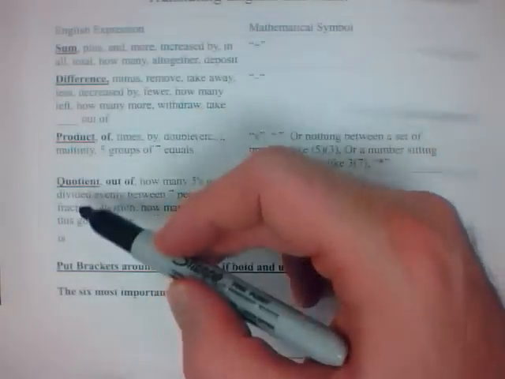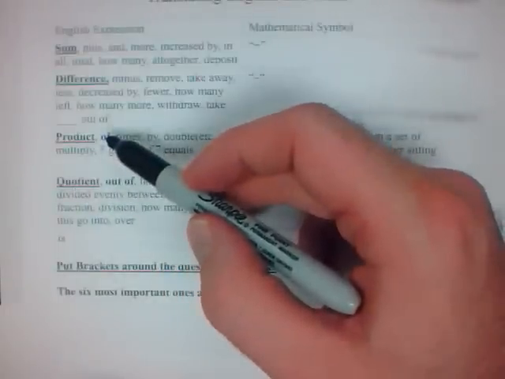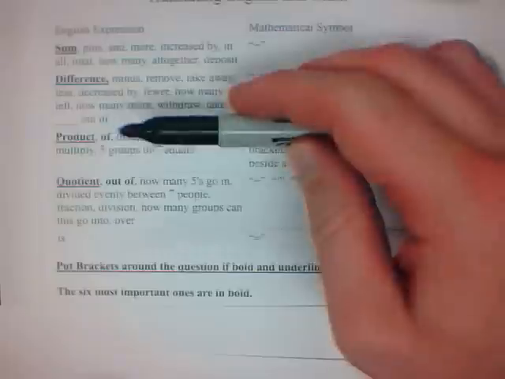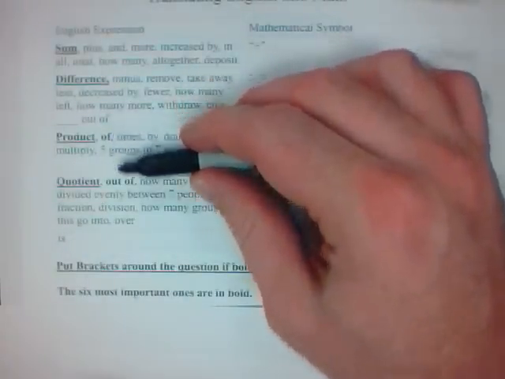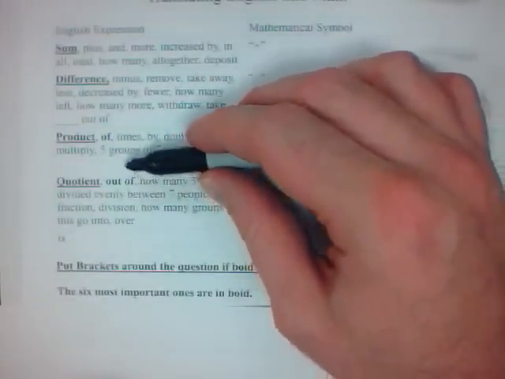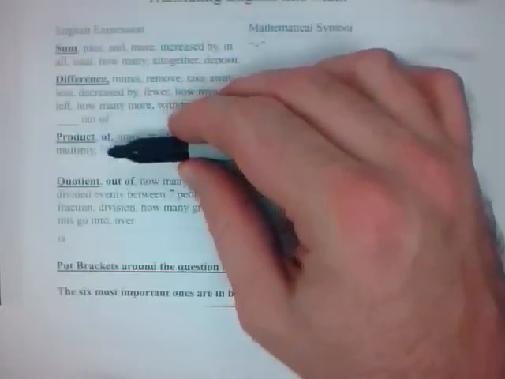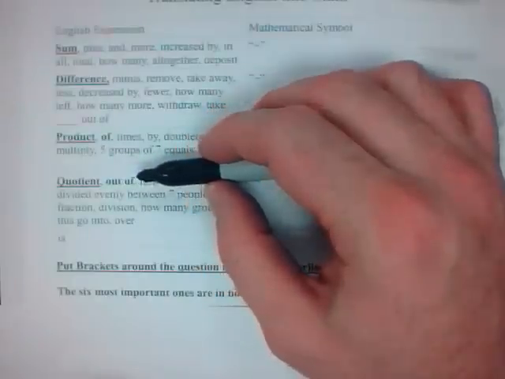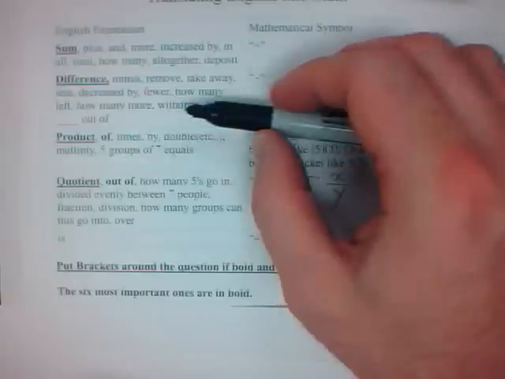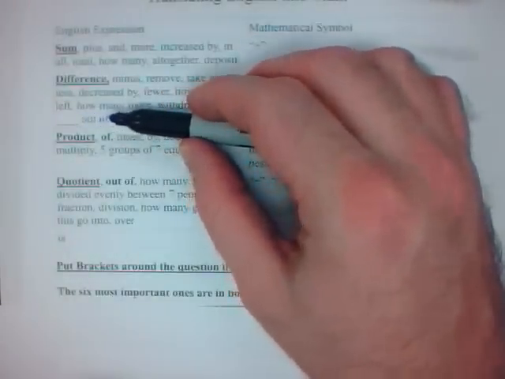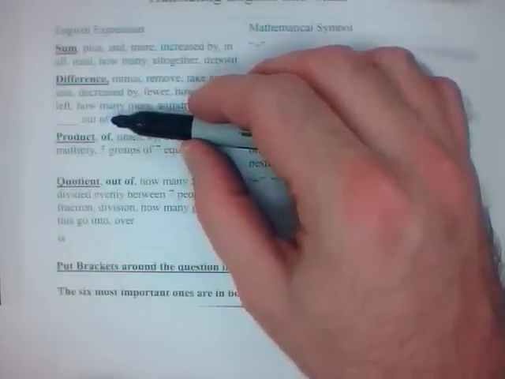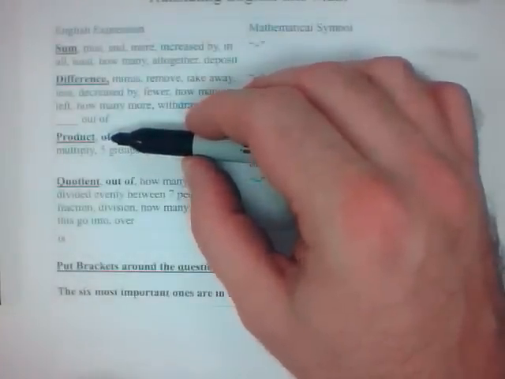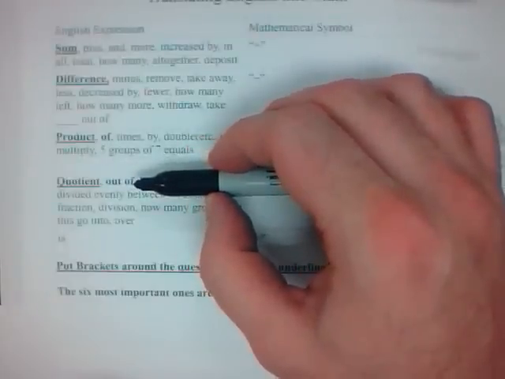Now, the 6 most important ones are in bold. So sum, difference, product, quotient, you have to know those. Of and out of, also, you have to have memorized. And this is difficult because of is multiplication, but out of is division. So you have to be very, very careful. Always look for the word of. If you see of, it means you're going to do some multiplying. But you got to watch out for the times when it says out of. And note also under difference, take something out of, that could be a problem as well. This one is quite rare, doesn't happen as often. Of happens a lot, and out of happens fairly frequently as well.